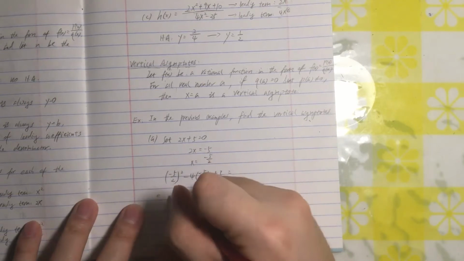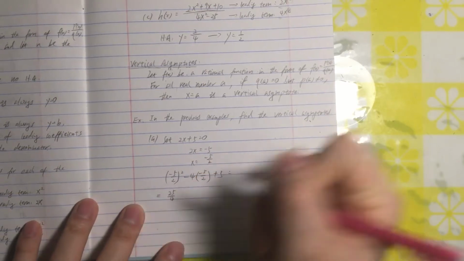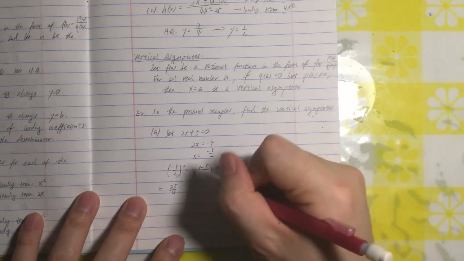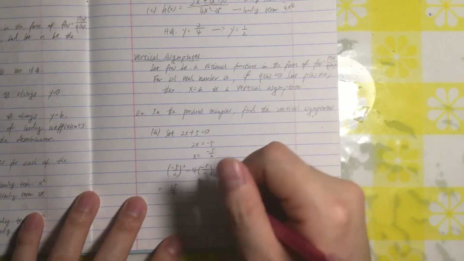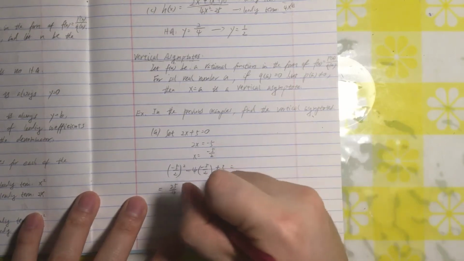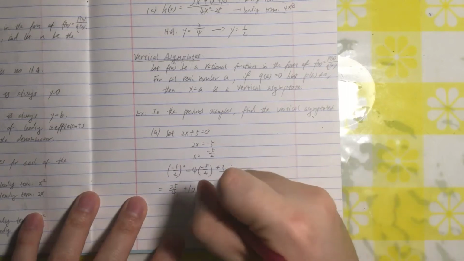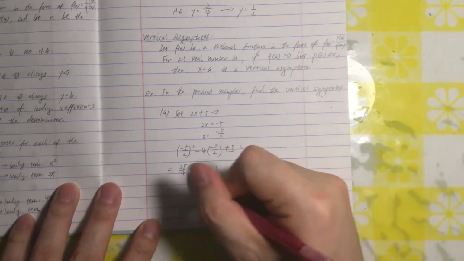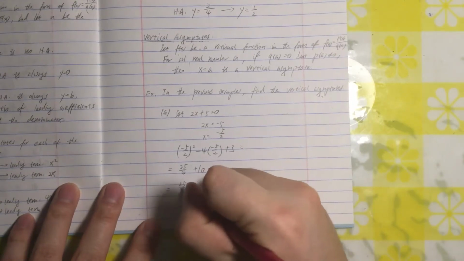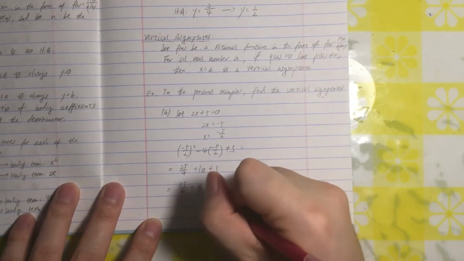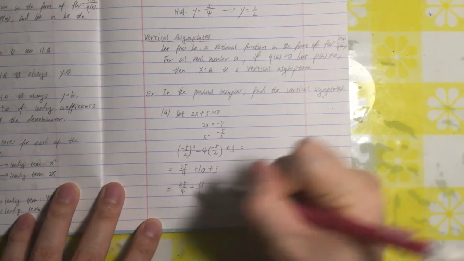Negative 5 over 2 squared is 25 over 4. Negative 4 times negative 5 over 2: if we multiply, 4 divided by 2 is 2, 2 times 5 is 10. Double negative is positive. I get positive 10 plus 3. Add the numbers first. 10 plus 3 is 13. 13 can be rewritten as 13 over 1.